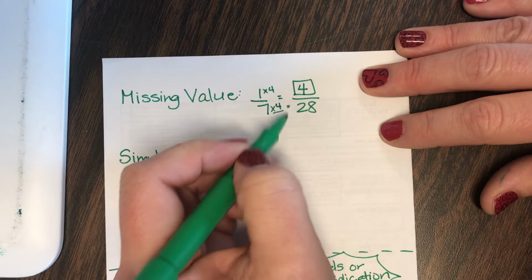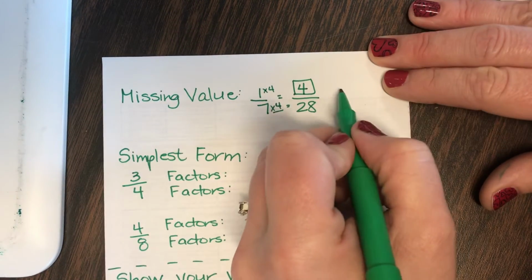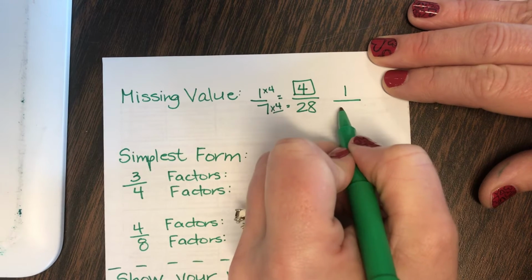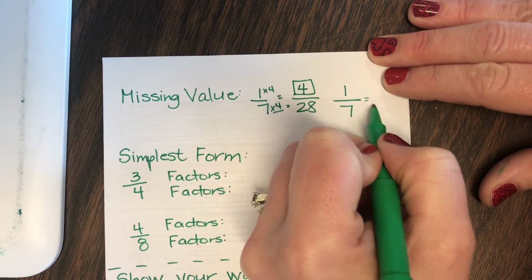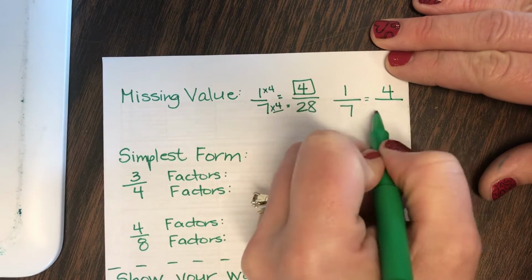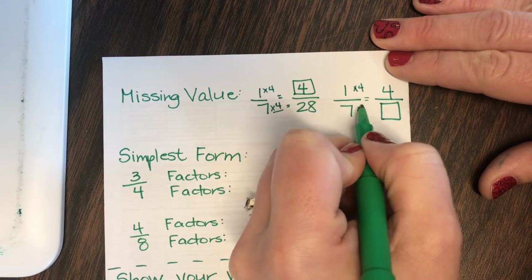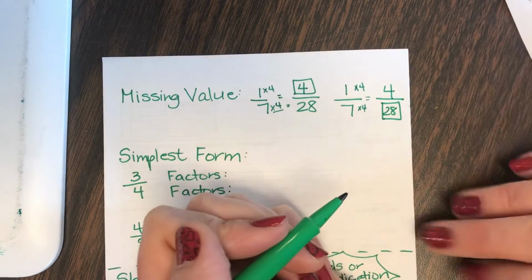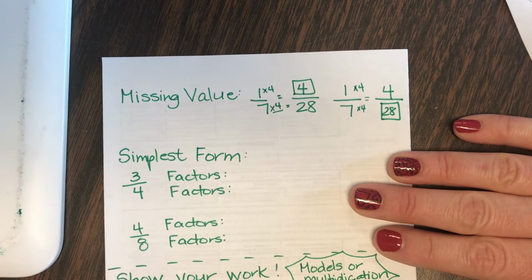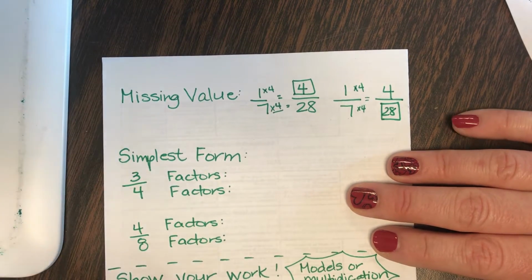So 1/7 would be equivalent to 4/28. And it can totally go the other way around as well. If you had 1/7 equals, you could have 4 right here or 28 right here. You could be missing any one of these numbers, and you could still use that multiplication or even division to help you figure out that missing number in the fraction, either the numerator or the denominator.